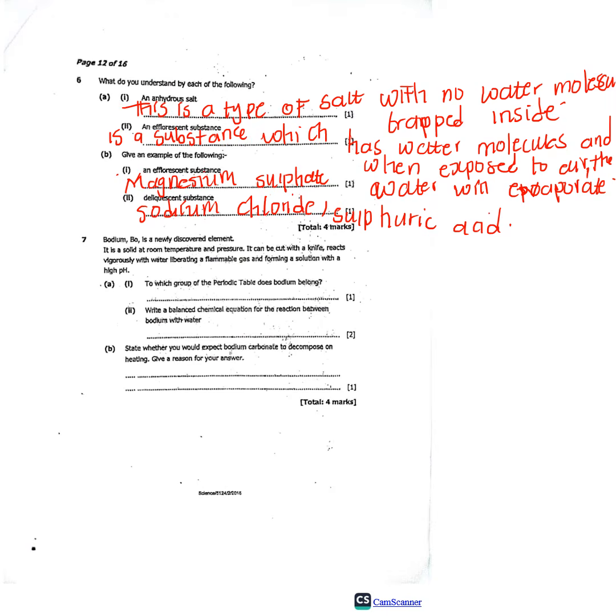So number 1, metals with characteristics such as being cut with a knife are in group 1 and 2. Also being solid at room temperature and pressure, group 1 and 2. Then the other key is reacting vigorously with water. The only metals that behave like this are those from group 1.